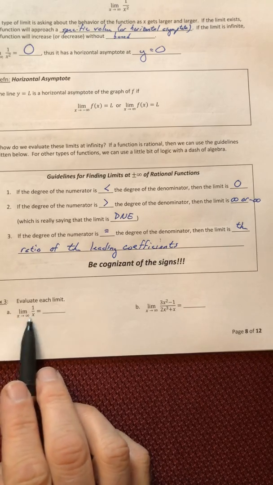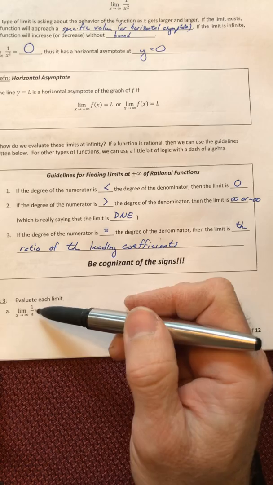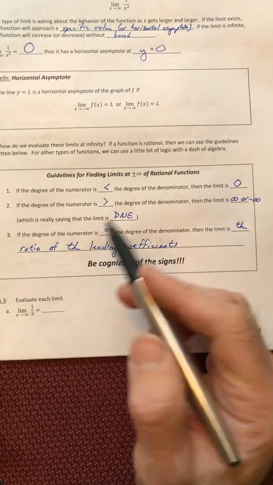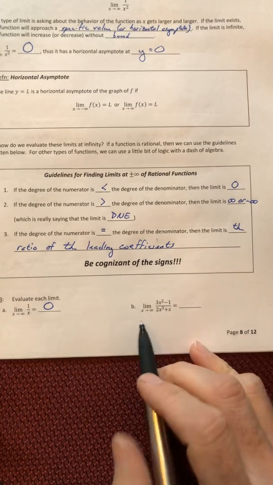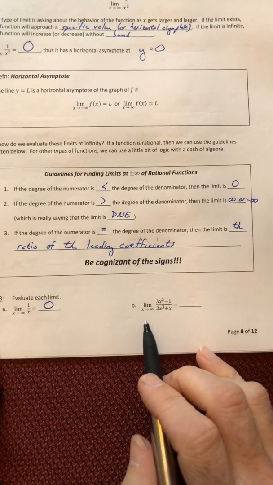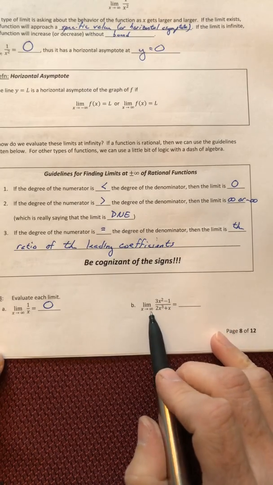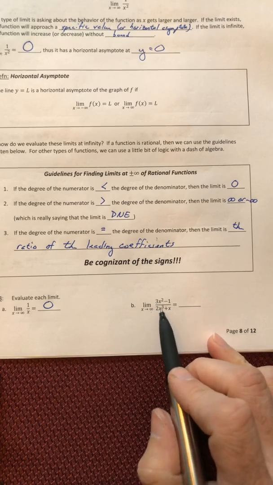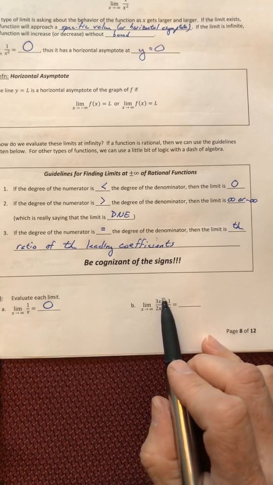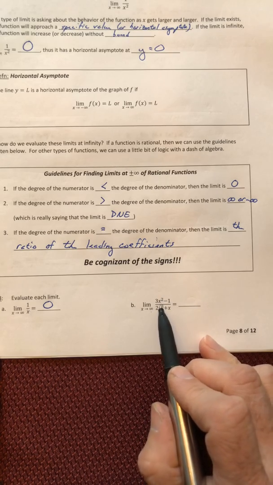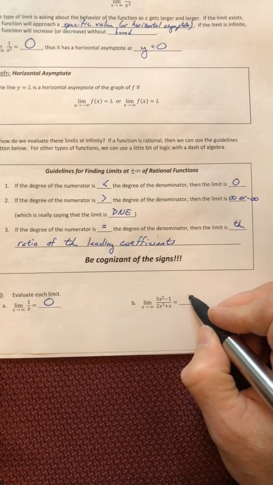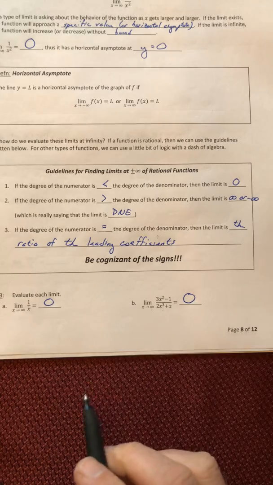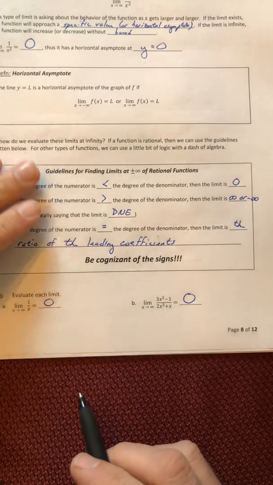All right, so the limit as x goes to infinity of 1 over x. The denominator has the bigger degree, so that means the limit is automatically 0. And that's it. So you're done with that one. So part B, limit as x goes to infinity, 3x squared minus 1 over 2x to the third plus x. If you look at it, the degree of the top is 2. The degree of the denominator is 3. So the denominator wins, has the bigger degree, so it's automatically 0 again. I kind of like these limits because a lot of times they're fast. You just have to look at it and get a solution.